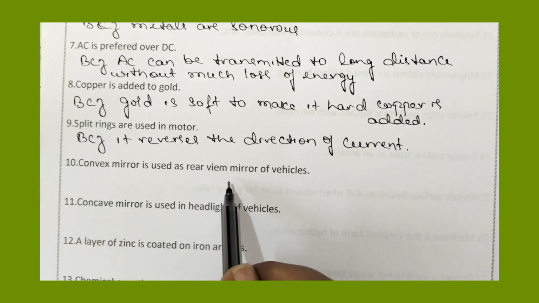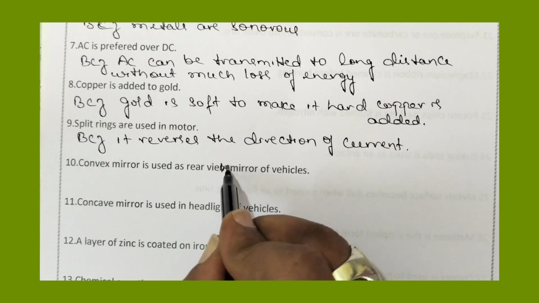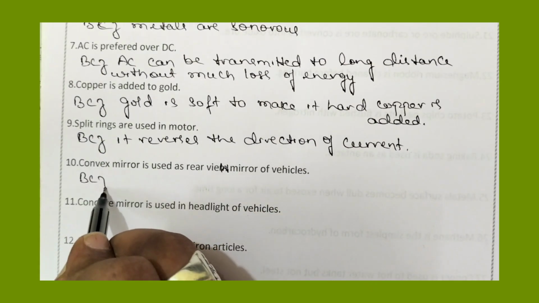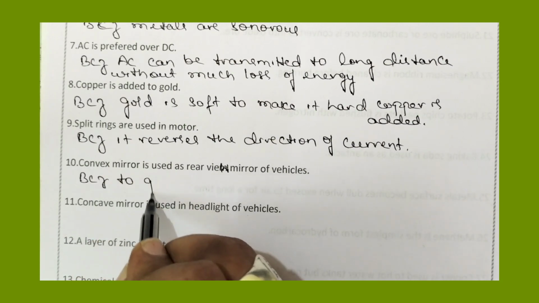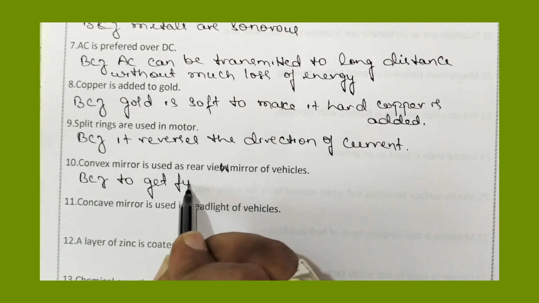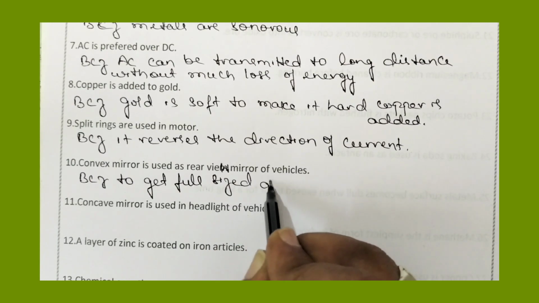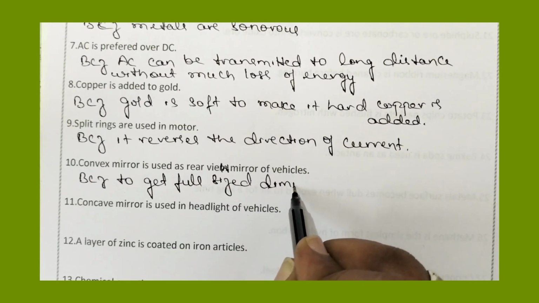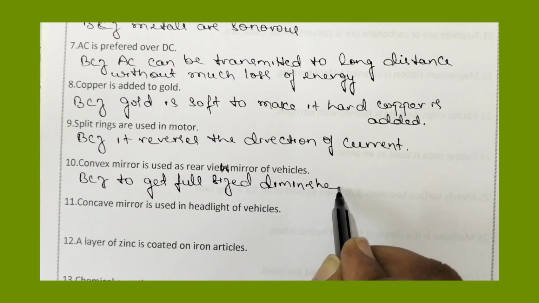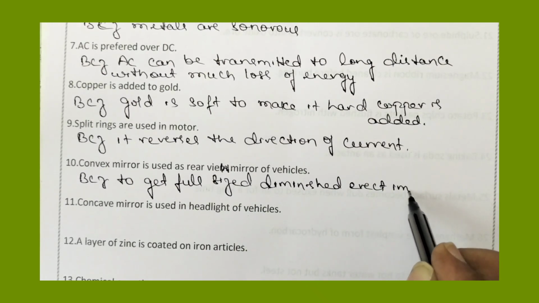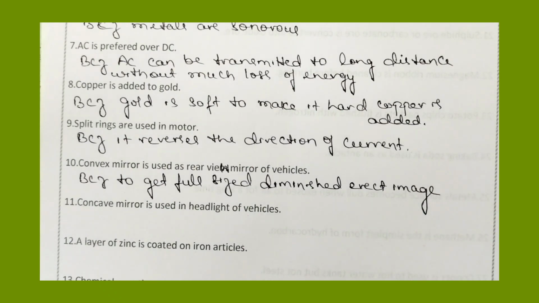Convex mirror is used as a rear view mirror of vehicles because to get full-sized, diminished, erect image.